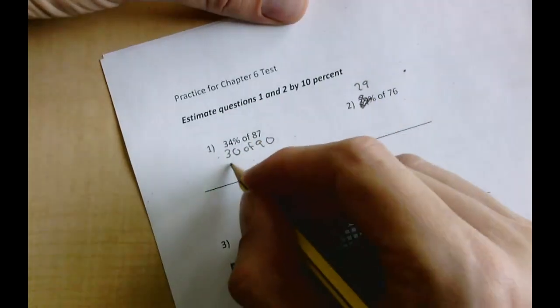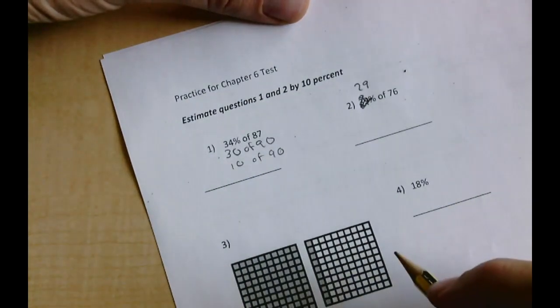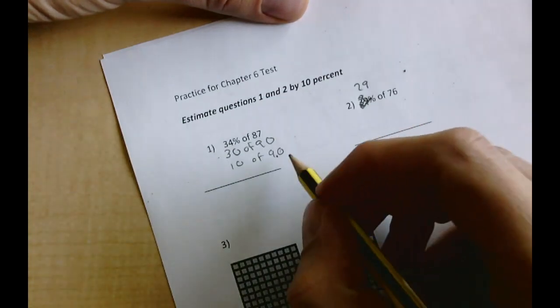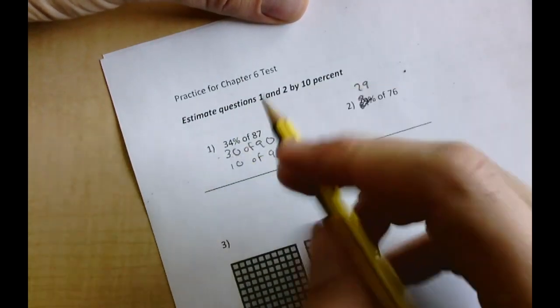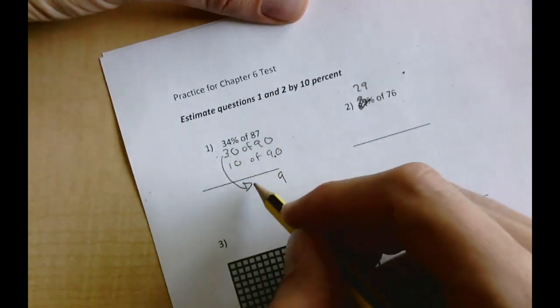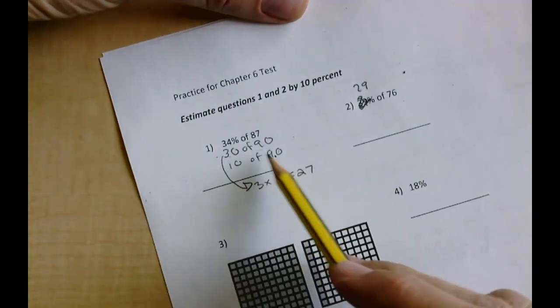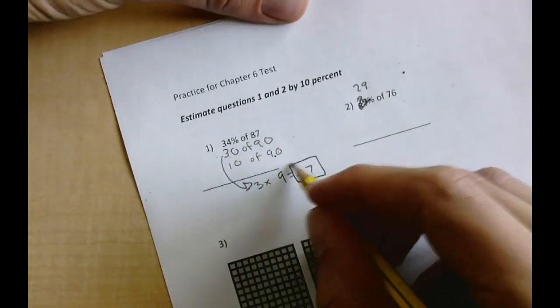And it's by 10%. So 10% of 90. Now to figure out a number by 10%, you move the decimal over one spot from the right. So I end up with 9. Now I'll do 9 times 3 to get 27. So I can say that 34% of 87 is about 27.